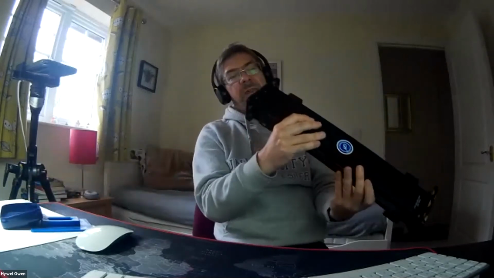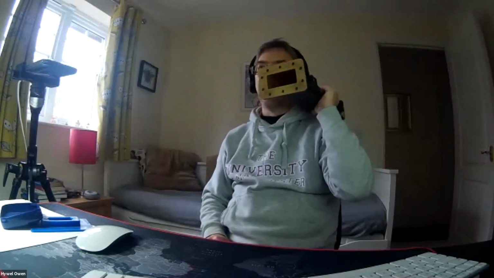And this is a section of 3 gigahertz waveguide, just so you can see what one looks like. You can see it's fairly hefty. This particular one is made of, I think, aluminium, but it has a copper coating on the inside to improve the conductivity. It also has brass flanges, which is why it has that yellow color, for bolting the things together.